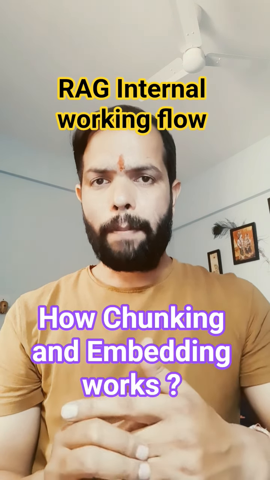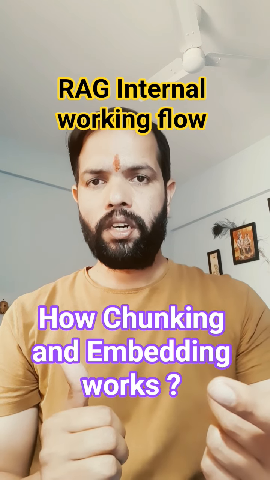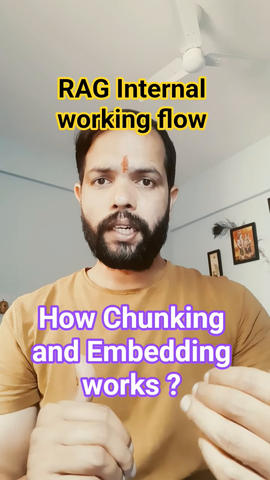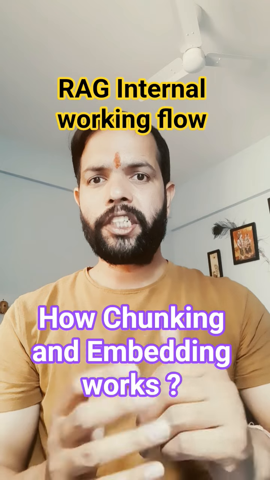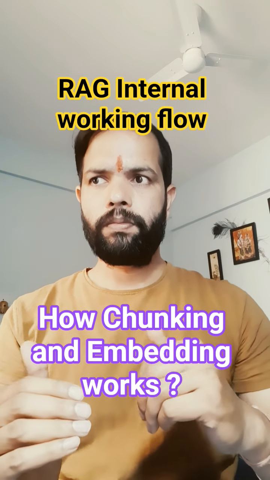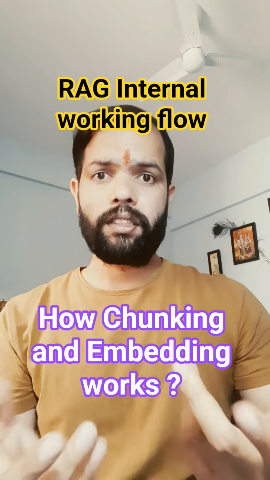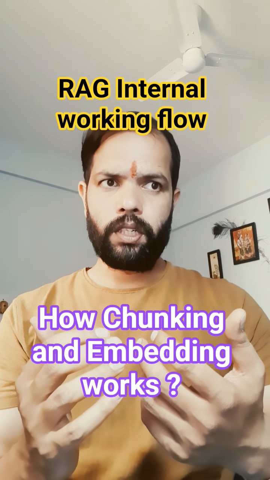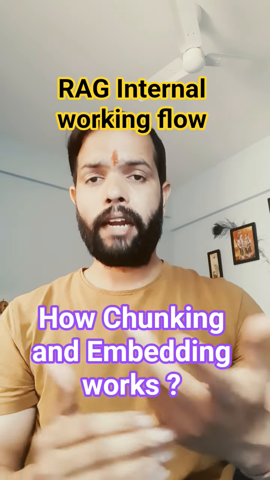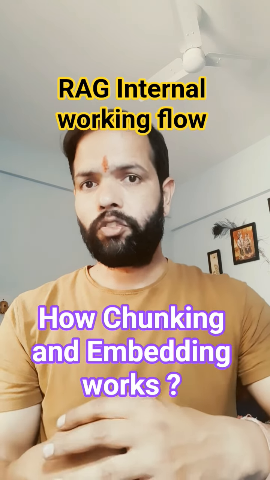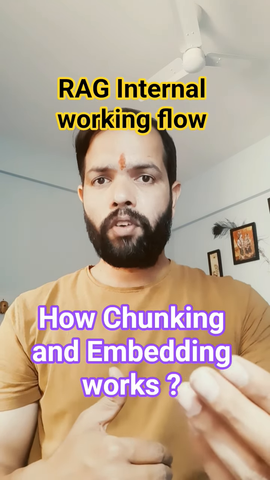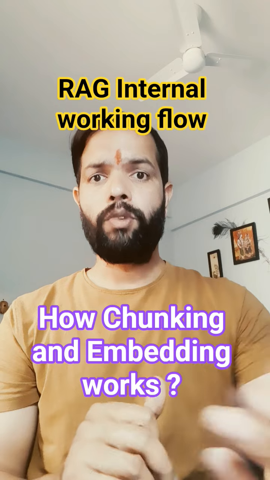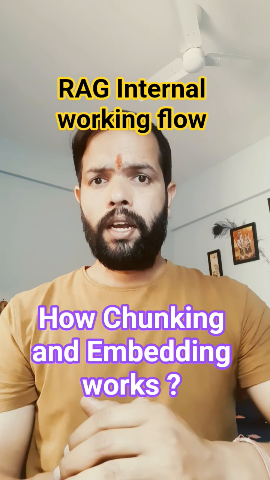And once the chunking happens, then you embed those chunks. Basically, embedding is nothing but a vector representation of those chunks, right? Because let's say you are using a vector DB, for example Pinecone, it will store the data in vector format, and that vector format comes from embeddings only. So when we say embedding, it is converting that information into vectors, and it will store that in the vector DB.